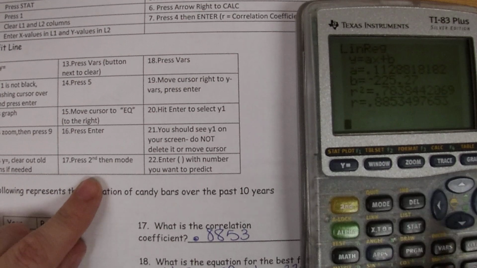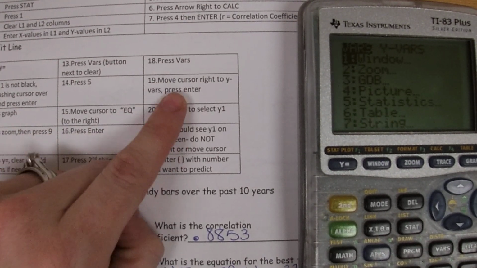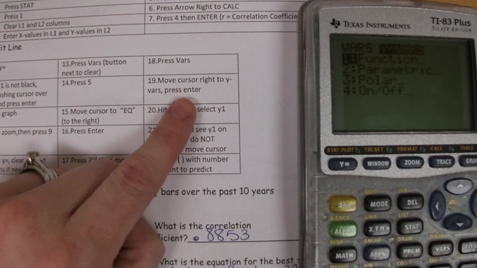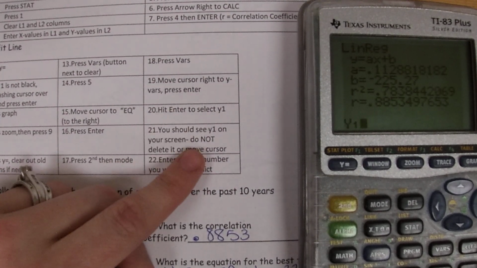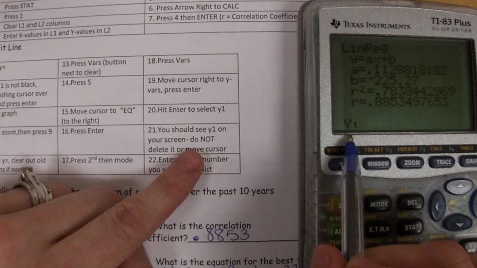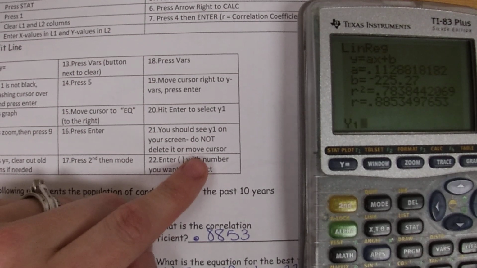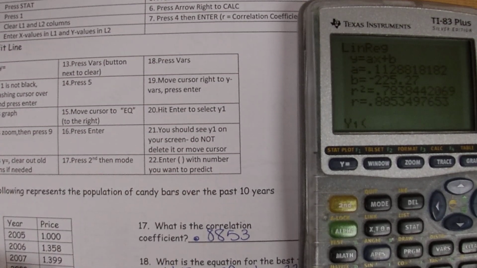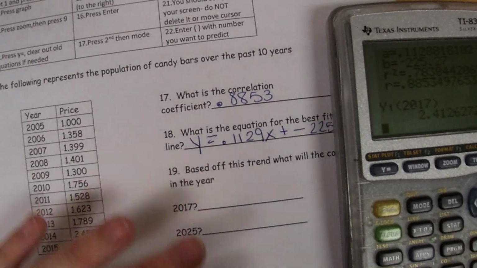Okay, we're going to press second, then mode. Press vars. Move cursor right to Y vars and then press enter. Hit enter to select Y1. We're going to see Y1 on our screen, not inside of our equation, but on our main calculator screen. And then inside the parentheses, we're going to enter the value we want to predict. So we get 2.41.